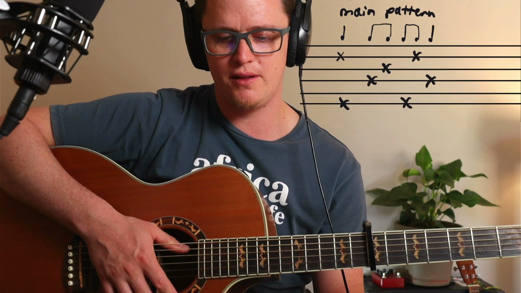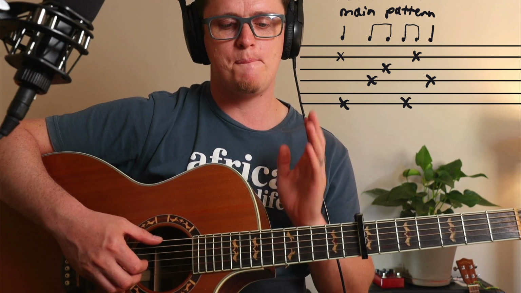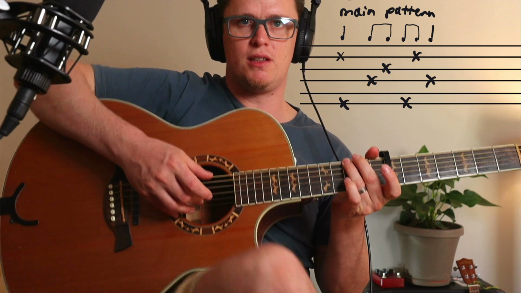Then you have this main pattern that's kind of repeated here, and it's almost the same, but the rhythm is different. So you've got to pinch the first 2 notes at the same time. So let's do it with a G chord. It's going to be like this.